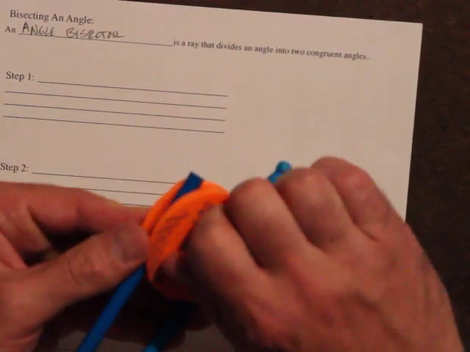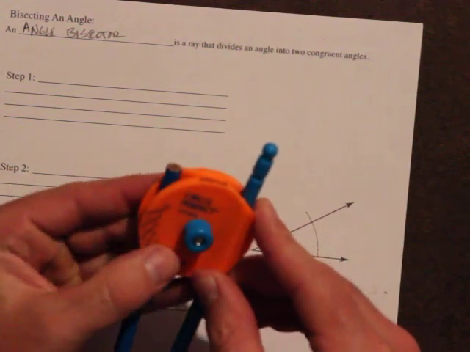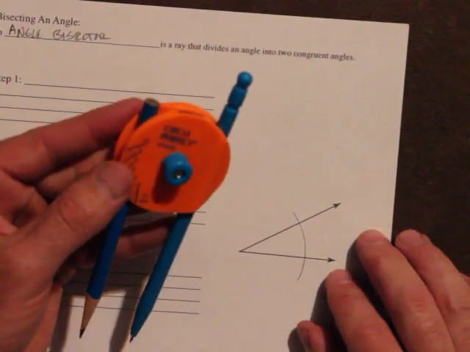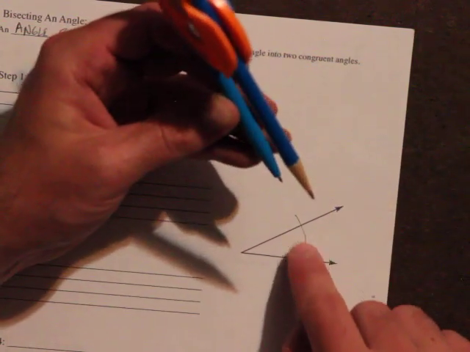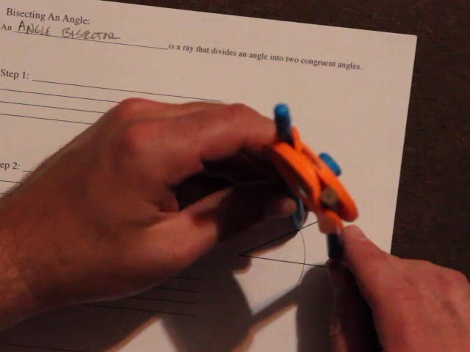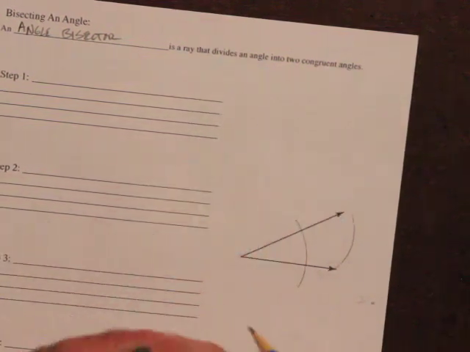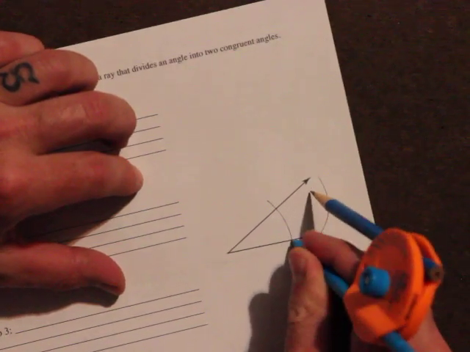And as long as our compass, I'm going to make it a little bit smaller because I don't want to go off the page here. But as long as the compass is farther than halfway between these 2 points, you're going to be good. So I'm going to draw an arc out front here and keep my settings the same, and I'm going to draw an arc from this intersection here.